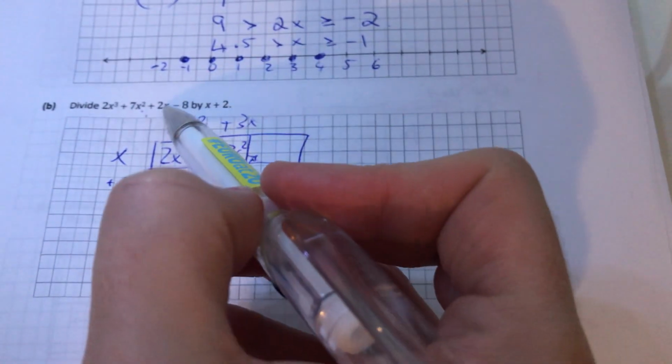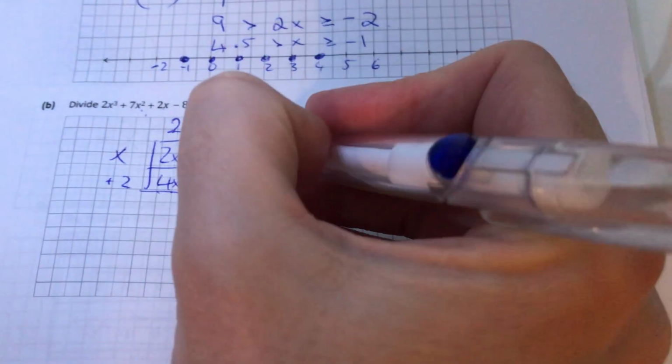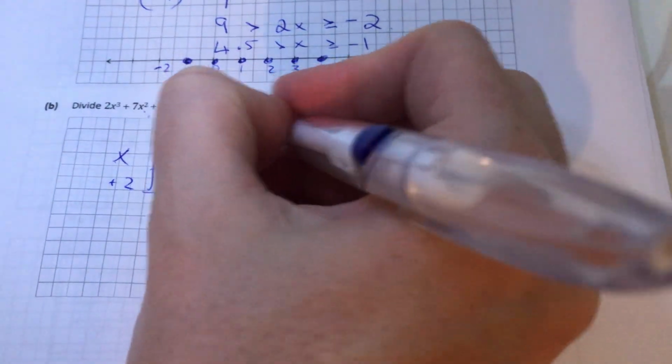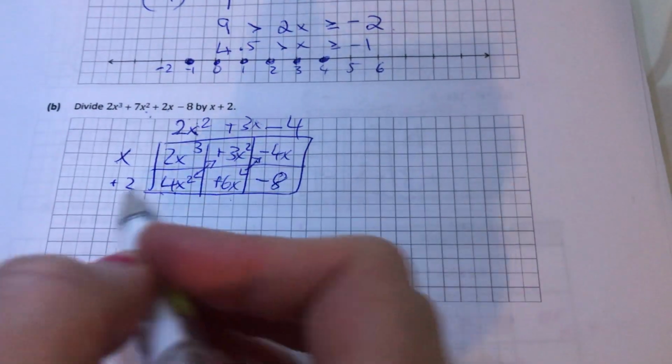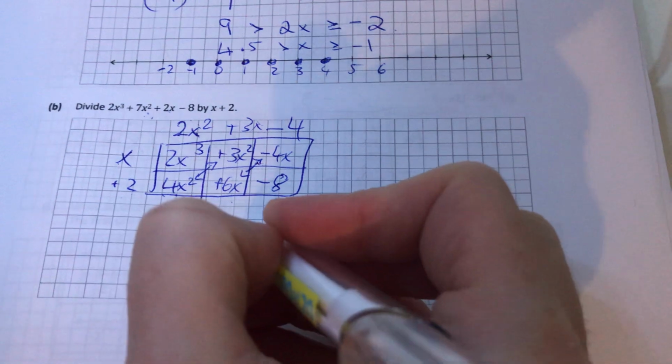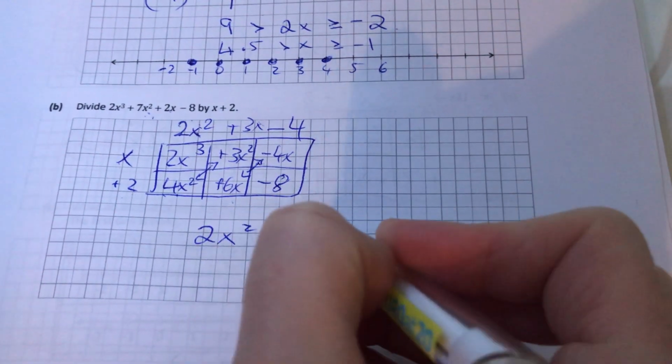If that's a 6x and we're looking for a 2x, that's a -4x. And that gives me -4 there. Hopefully that should all work, and it does. So if I divide that by that, I end up with 2x squared plus 3x -4.